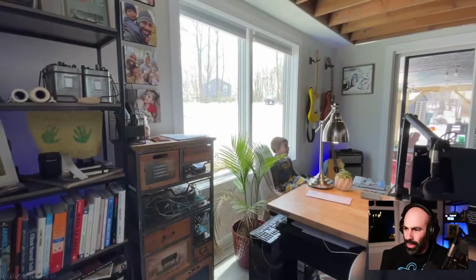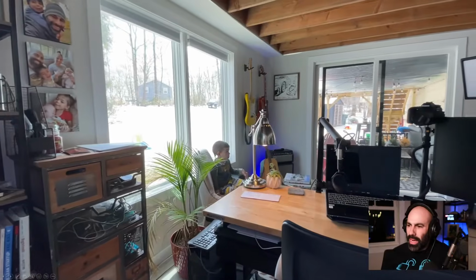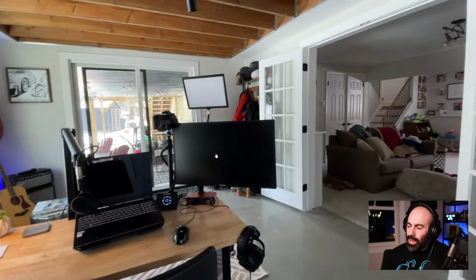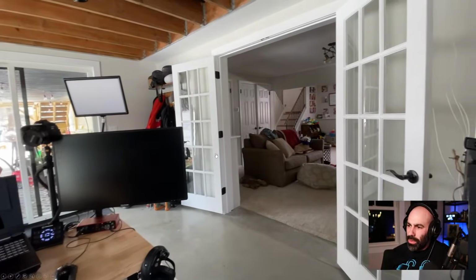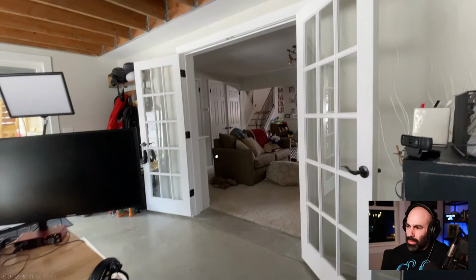And I'll show you another view. This is basically the view I'm seeing right now, other than it being darker. So you can see there's the deck underneath. There's the French doors going into the existing walkway.